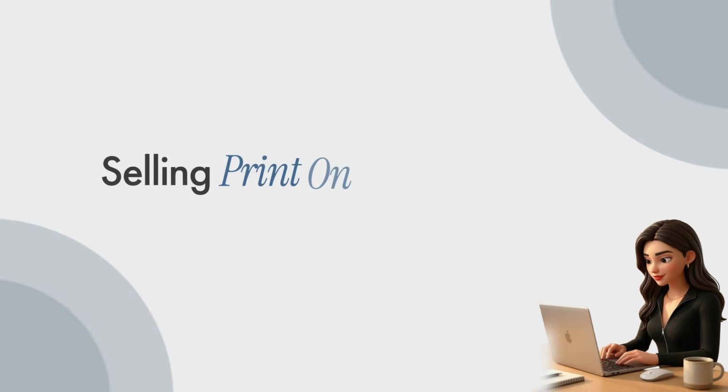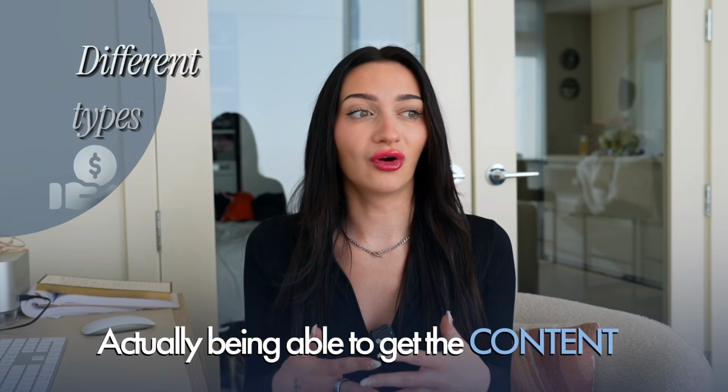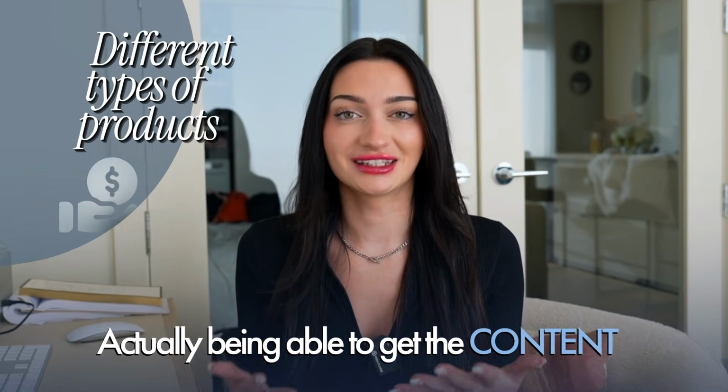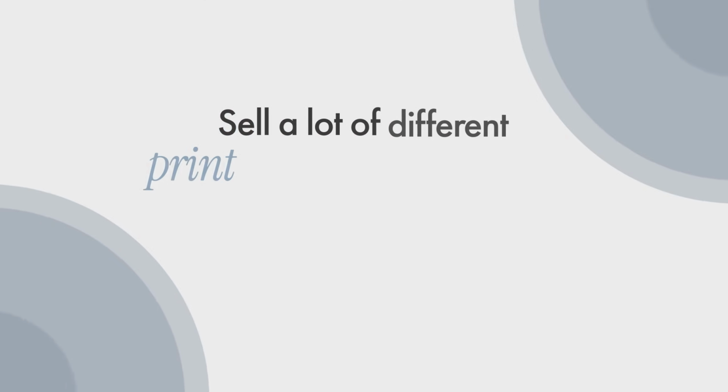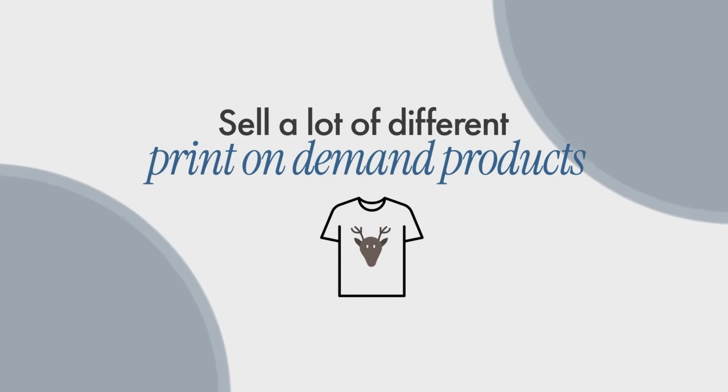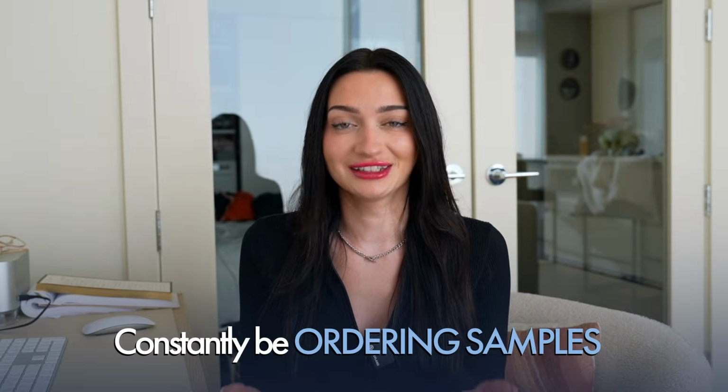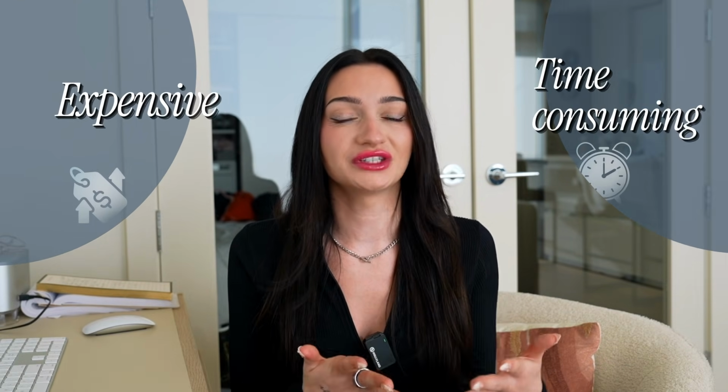One of the biggest struggles that I've found when selling print-on-demand products and digital products is actually being able to get the content for all the different types of products that I sell. And if you're anything like me, you most likely sell lots of different print-on-demand products with different designs and variations, and that can be really unrealistic to constantly be ordering samples of all of this, especially when you're testing products out. Not to mention it's expensive and time-consuming, but then also defeats the purpose of print-on-demand, which is a really cool inventory-free way of selling online.